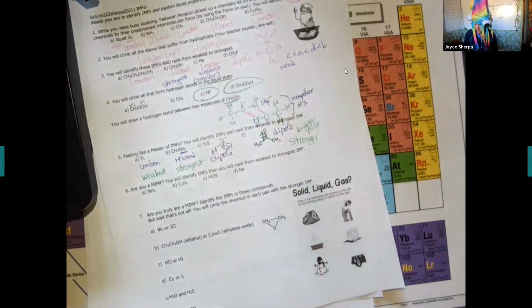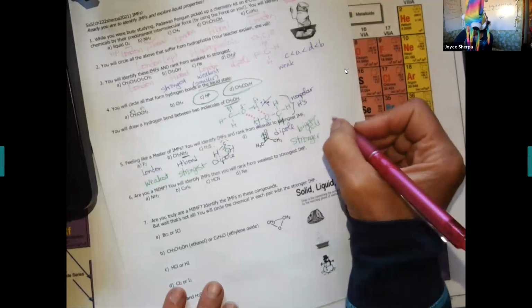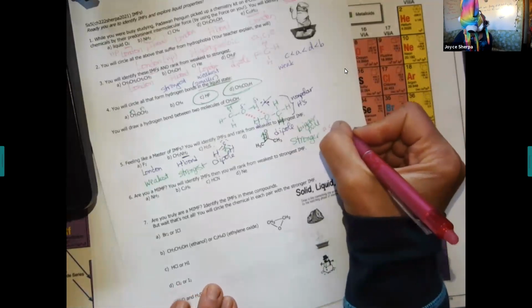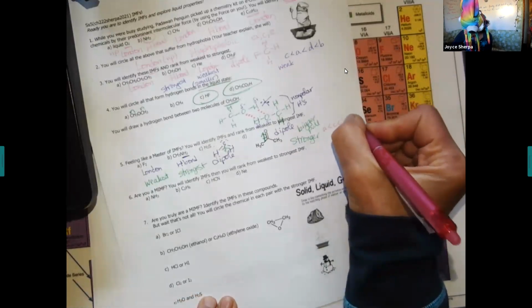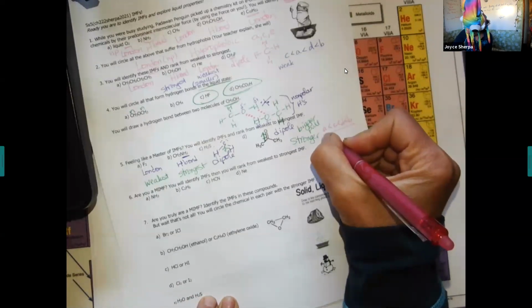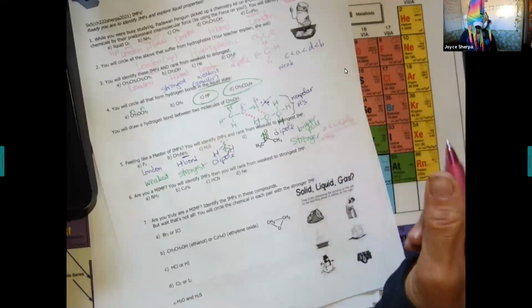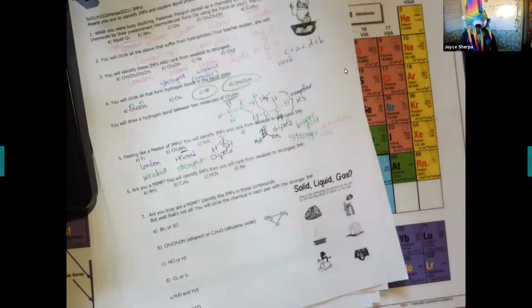If we put them in order from weakest, we'll put it over here: A, C, D, B. A is our weakest, and B is our strongest.